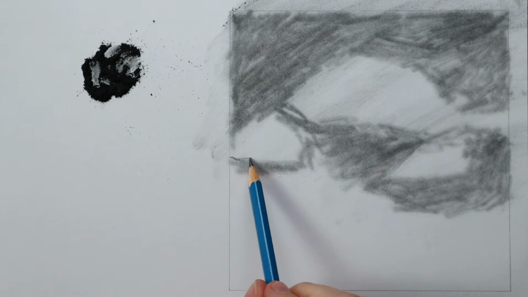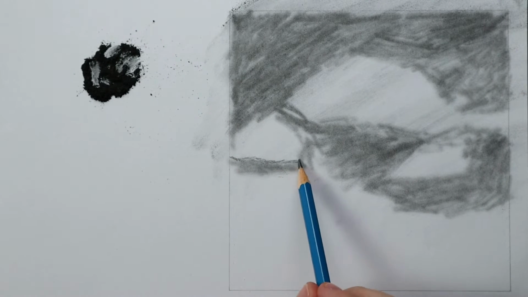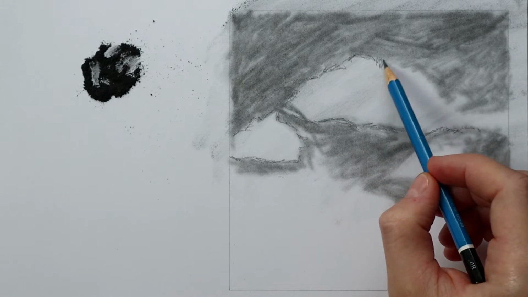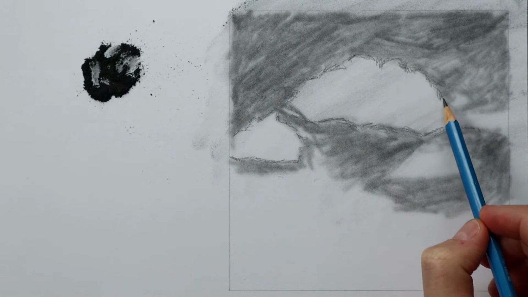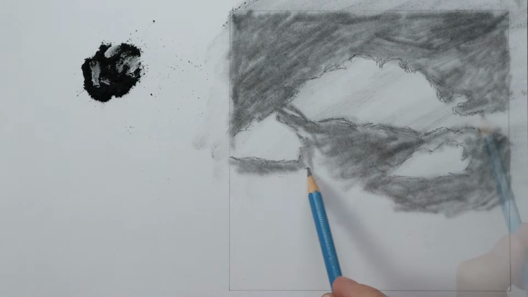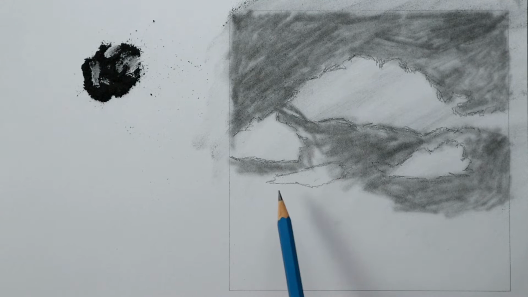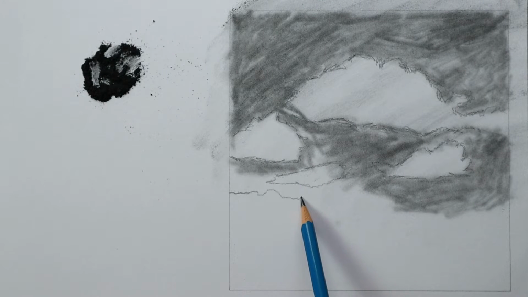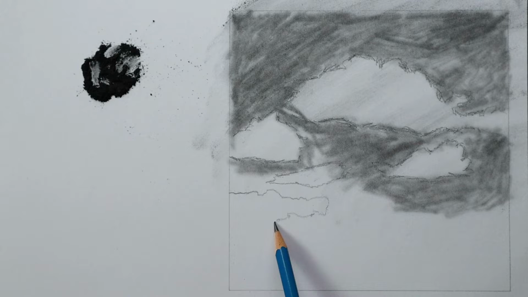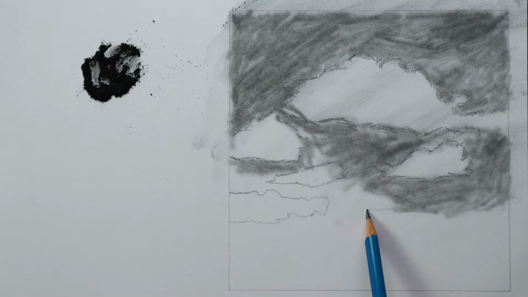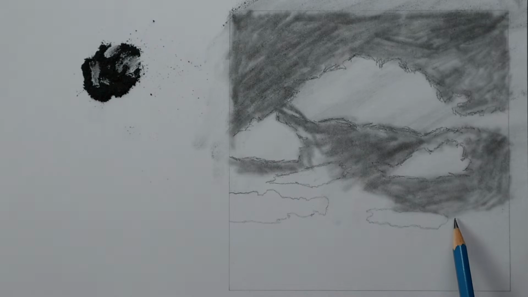The second possible mistake is the outlines. I have noticed that, whatever the drawing, beginners tend to draw strong outlines where they don't really need to. To make the cloud realistic, you need to avoid strong outlines. The third possible mistake is the shape of the clouds. If this is not correct, the cloud will not be realistic. Let me show you what I mean.